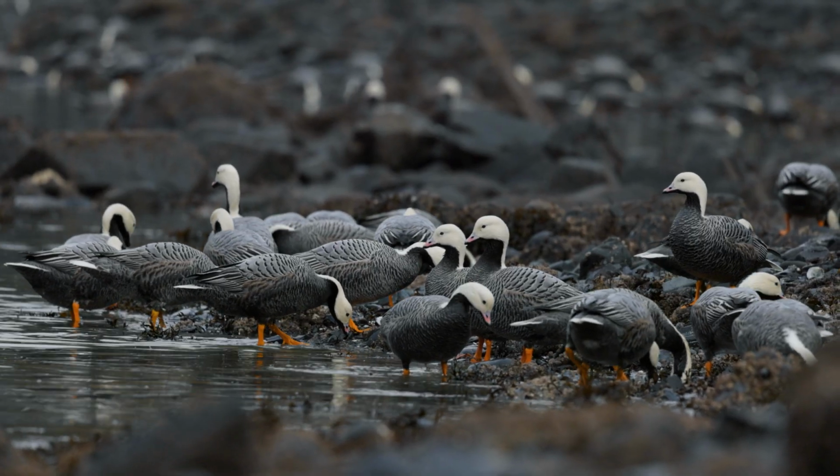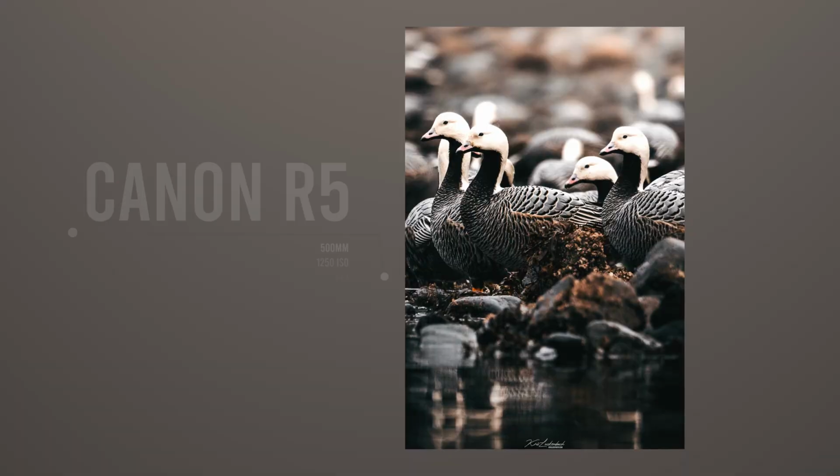On the way out here, I spotted some emperor geese and I took this photo.